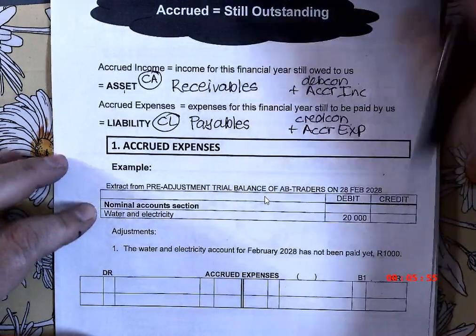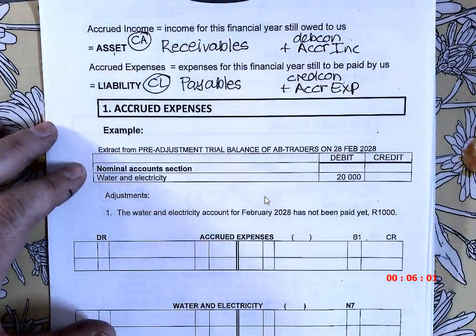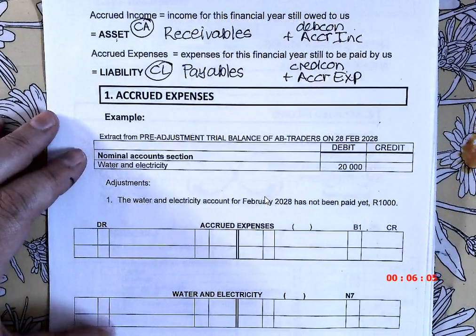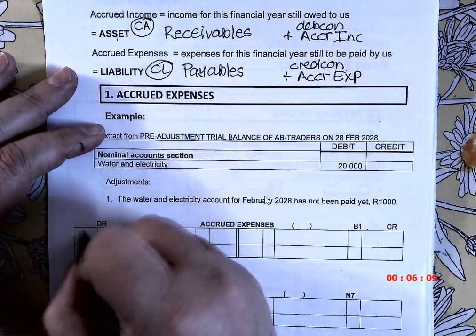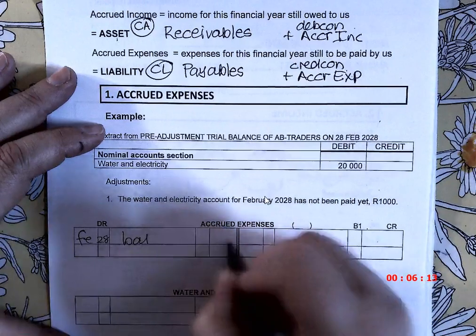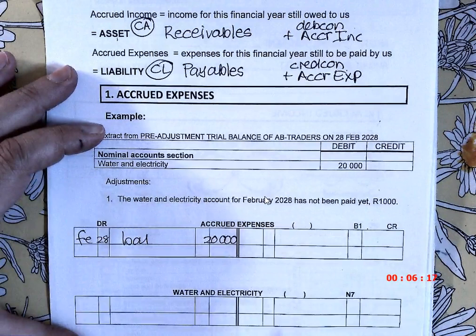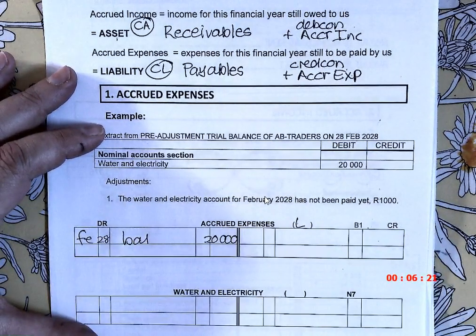Okay. Now, let's look at this first example. If I look here, they say extract from the pre-adjustment trial balance, meaning I haven't done my adjustments yet. Okay? And they give me water and electricity, 20,000. So I say February 28, I have a balance of 20,000. That is what I have paid so far. Ooh! What did I do wrong?